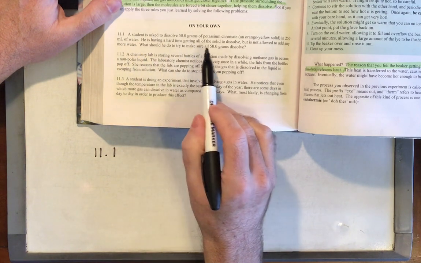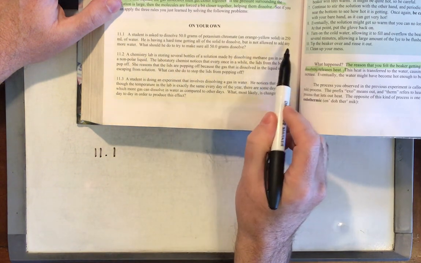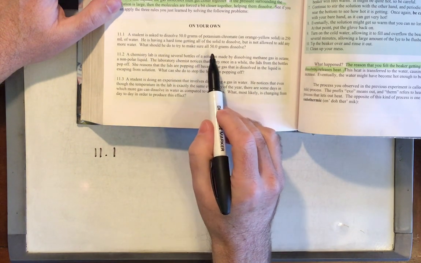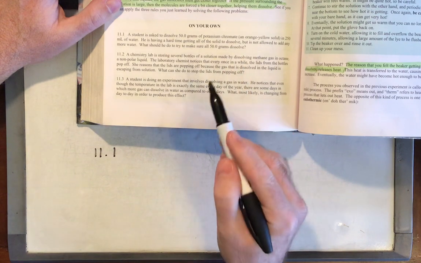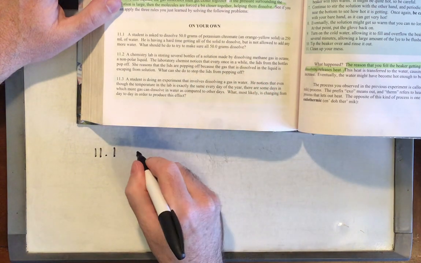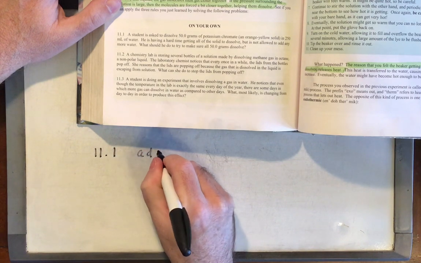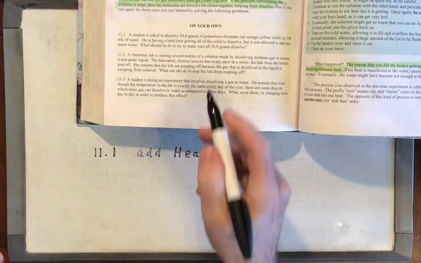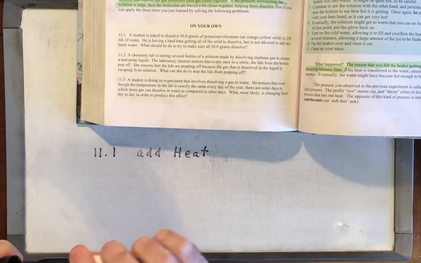He's having a hard time getting all the solid to dissolve, but is not allowed to add any more water. What should he do to try to make all 50 grams dissolve? Well, solutes increase the solubility if you heat up the solvent. So you would add heat.